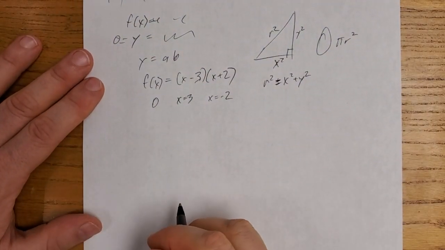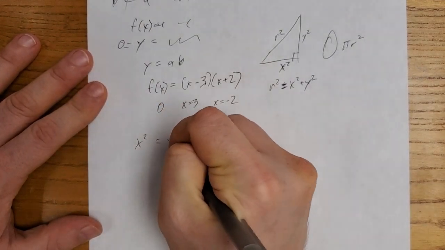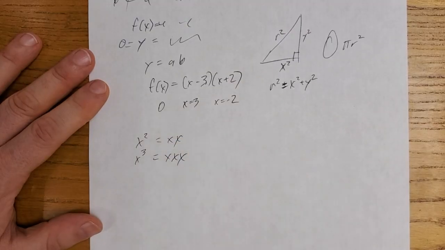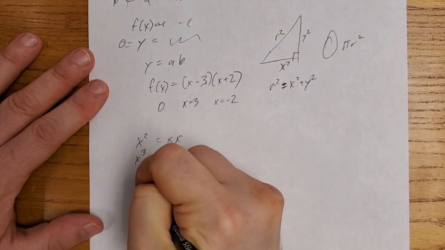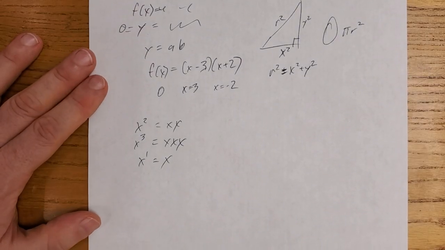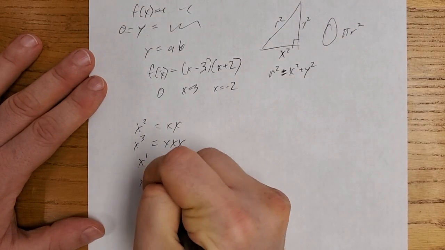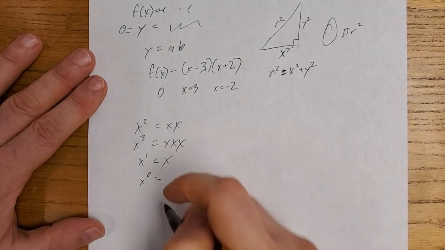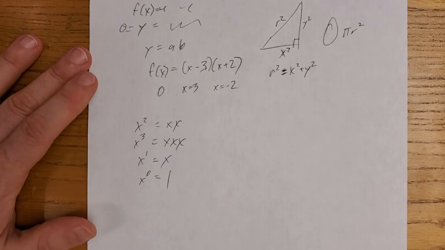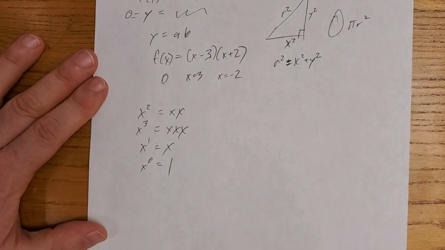If you have exponents, so we know that x squared is x times x, and x cubed is x times x times x, and x to the first power is just x by itself, as it's times itself only one time. Anything to the 0th power is just 1, it actually does come into play, even though you wouldn't think it would.